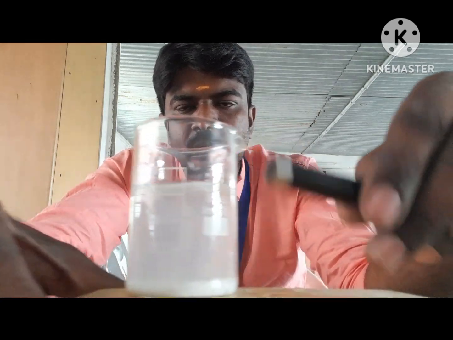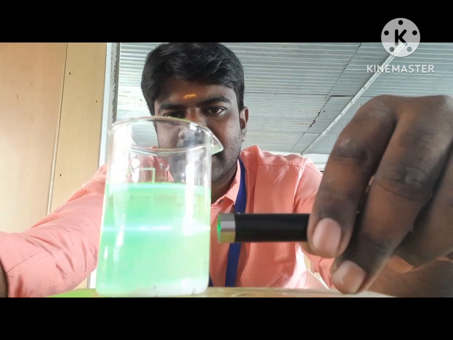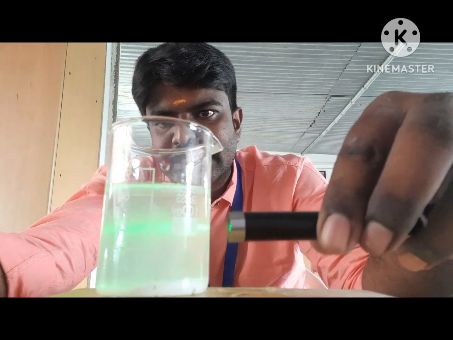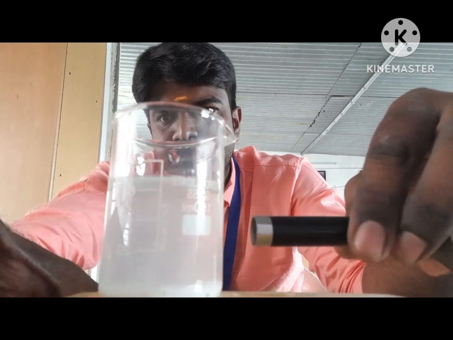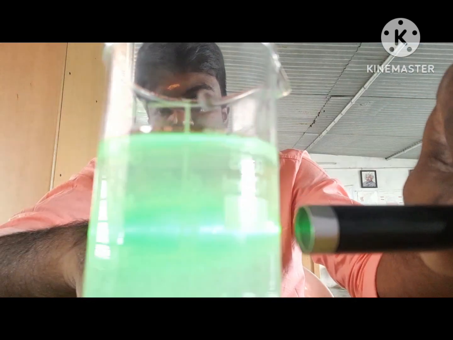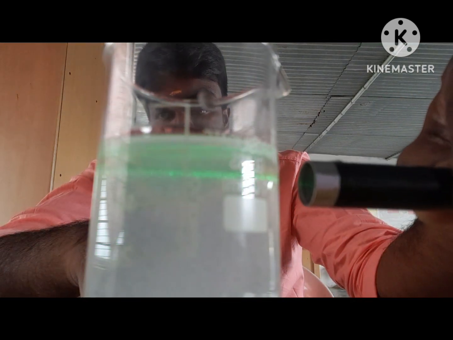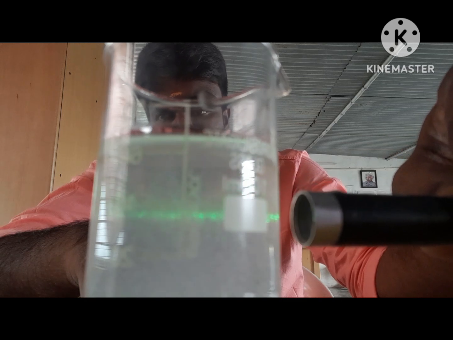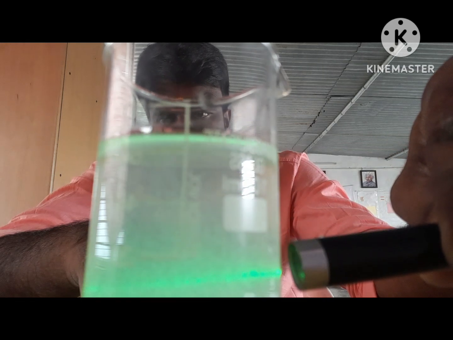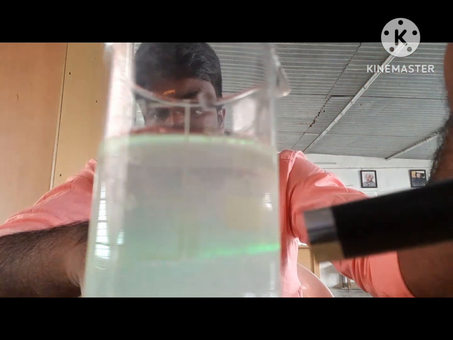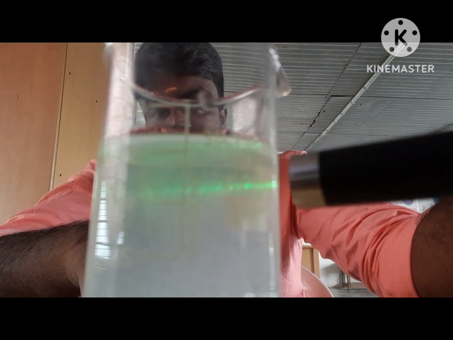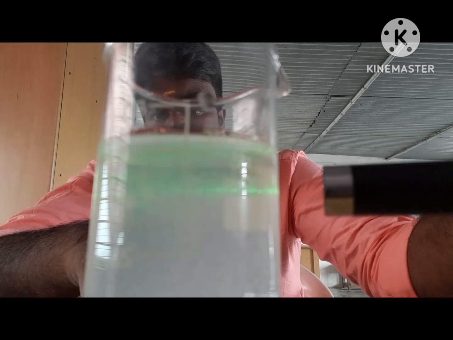See, when I pass the laser path through this, you can see the path is visible in the suspension. Path visibility inside the suspension. The path can be seen clearly. That is a property of a suspension.